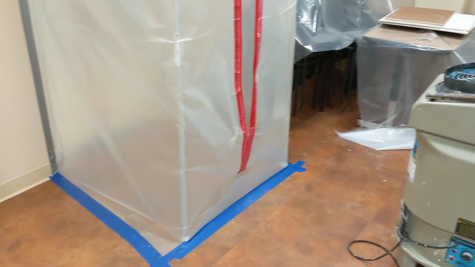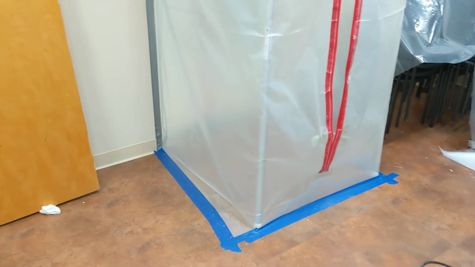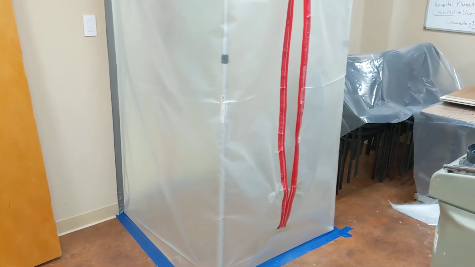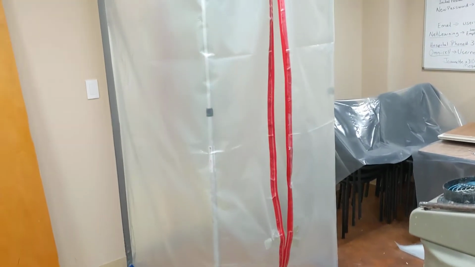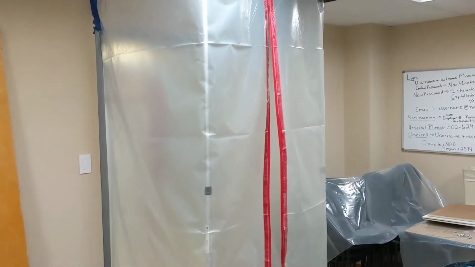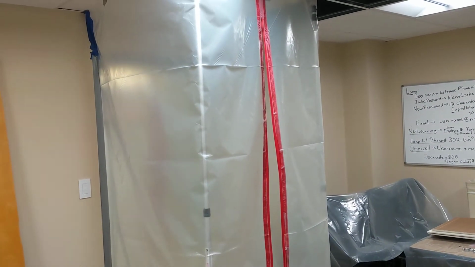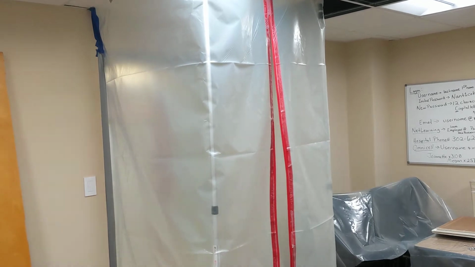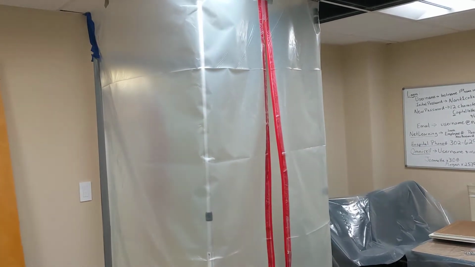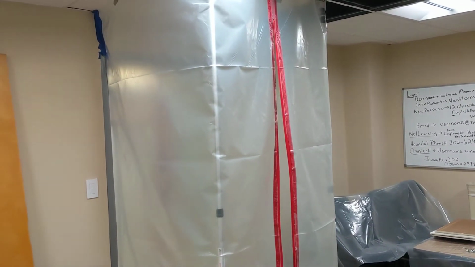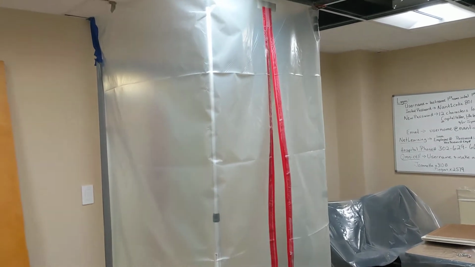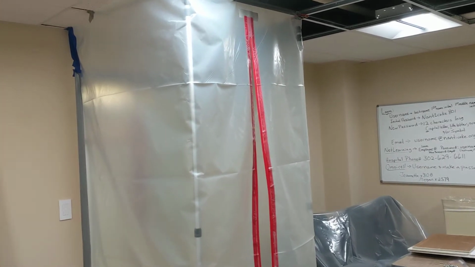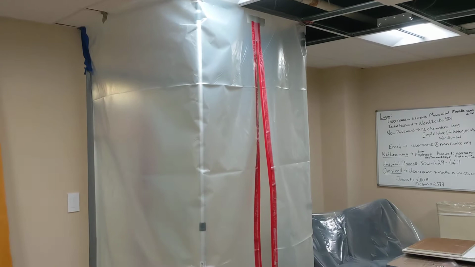Mold being a living thing, it has defense mechanisms just like any other living thing. And once you start messing with it, once you start aggravating it, moving things around, trying to vacuum it or trying to wipe it or physically messing with it, that's when it'll release those spores, those mycotoxins that'll make you sick. So this is our decon chamber.